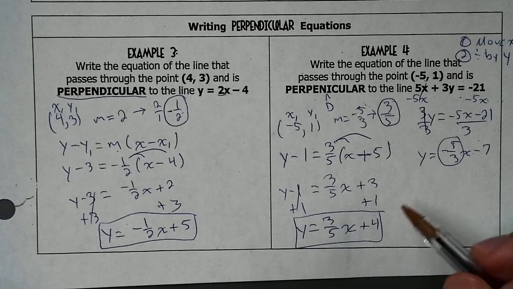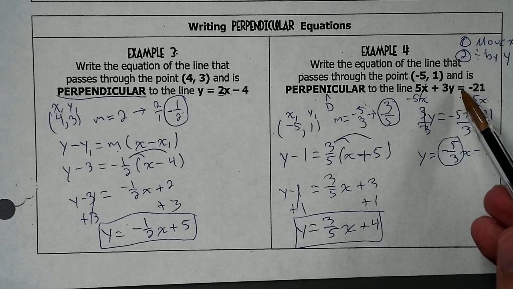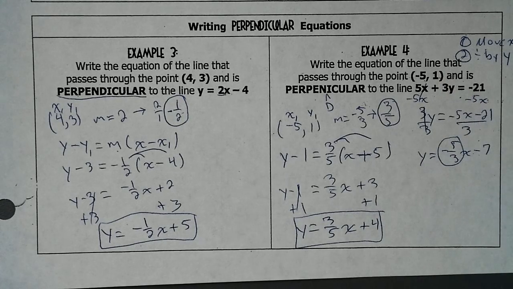And now I have this equation that's perpendicular to that equation, and it goes through this point. I'm going to stop the video here, and then we'll do part 2 on the videos for the backside.